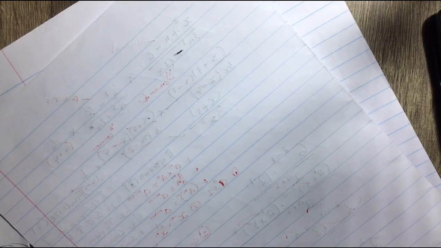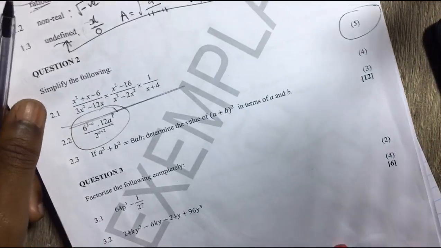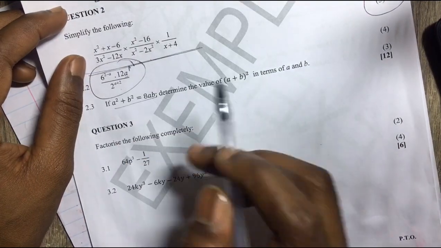I really hope you can hear me. So let's read this question. If a squared plus b squared is 8ab, let me write it here.